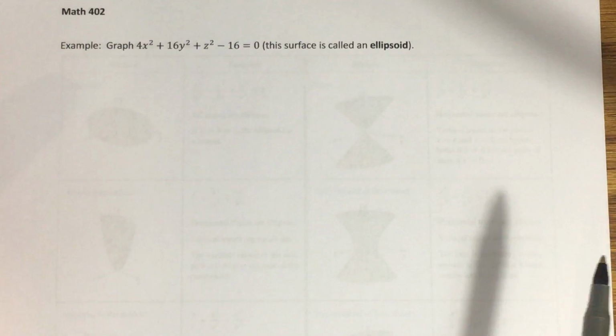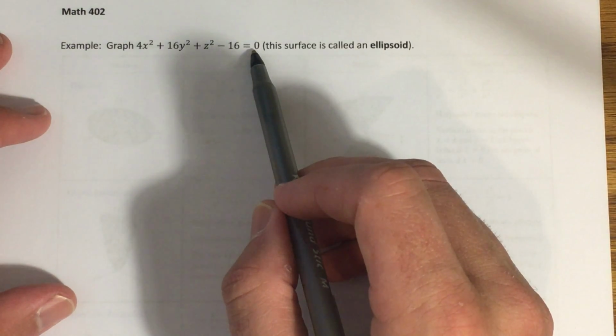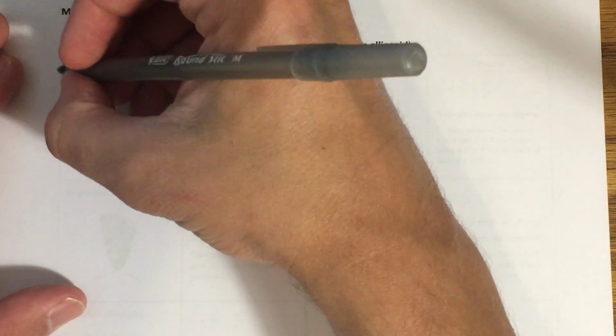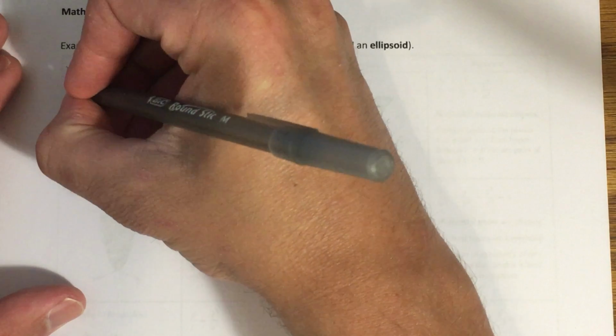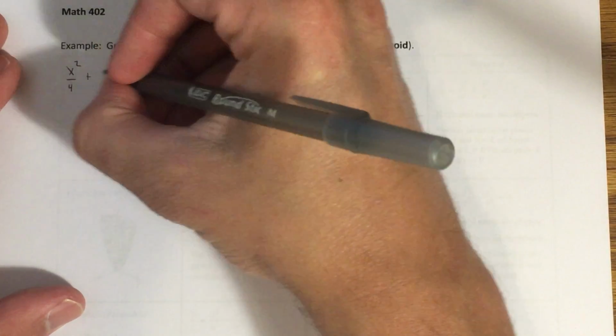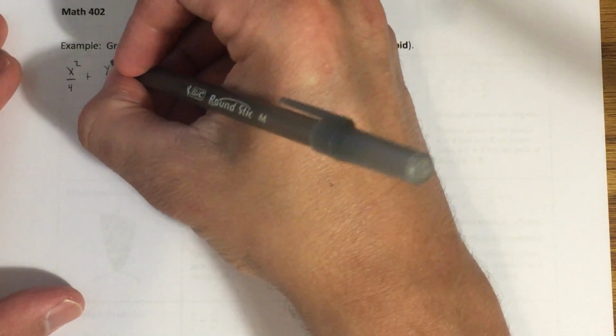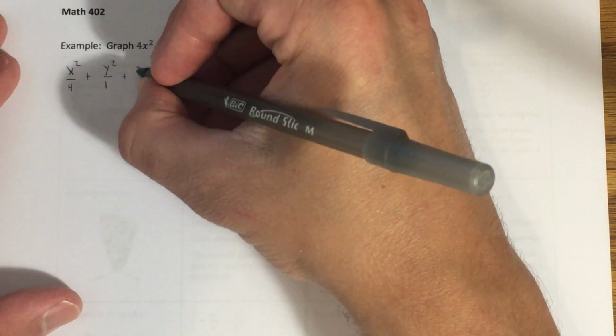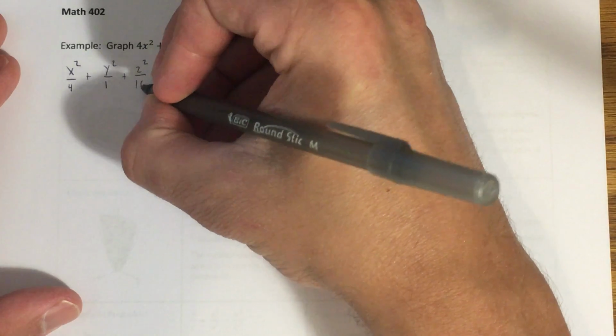Rather than work with this equation in the form that I currently have it in, I'm going to add the 16 over to both sides and then divide both sides by 16. That's going to give me this: x squared over 4 plus y squared, which I can write as y squared over 1. You'll see why I'm doing that in a minute. Plus z squared over 16 equals 1. Okay? This is a preferable form for this equation to be in.